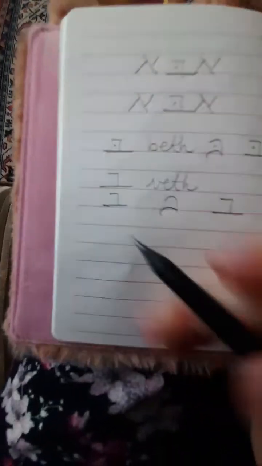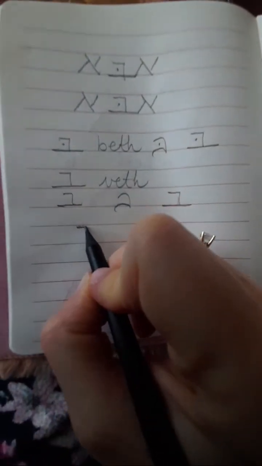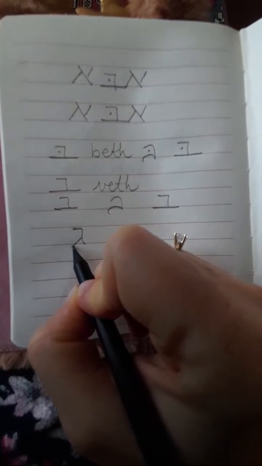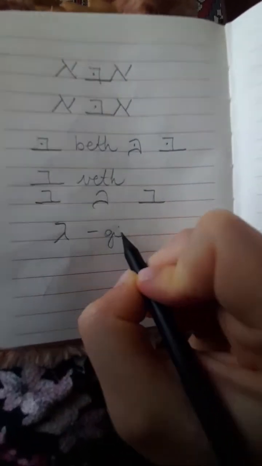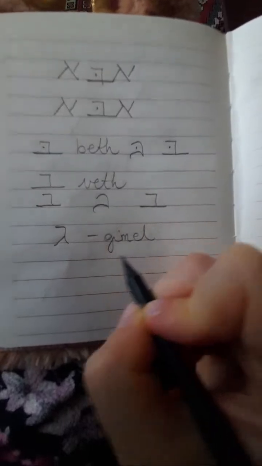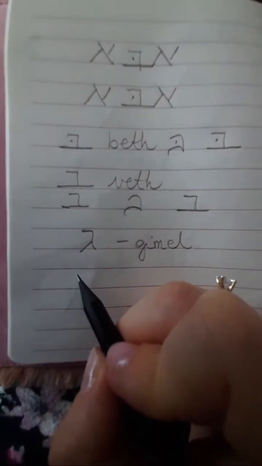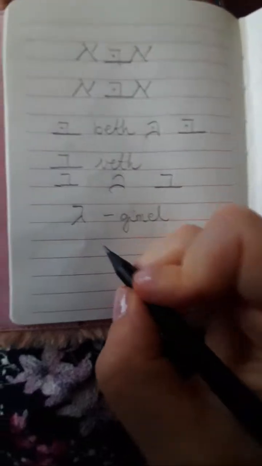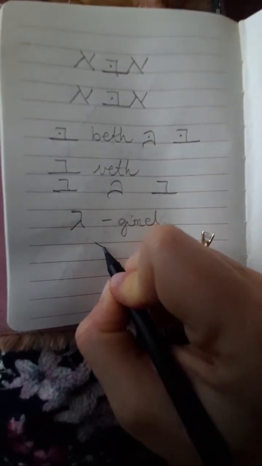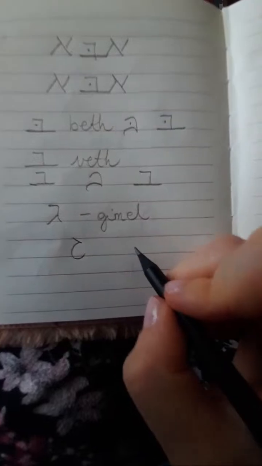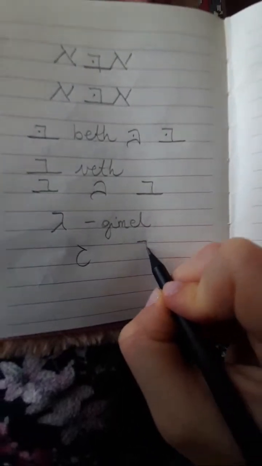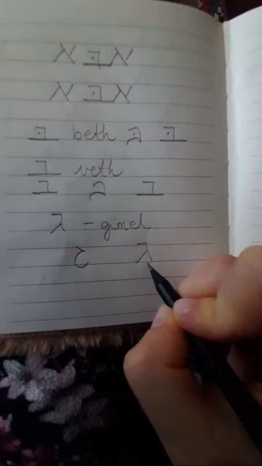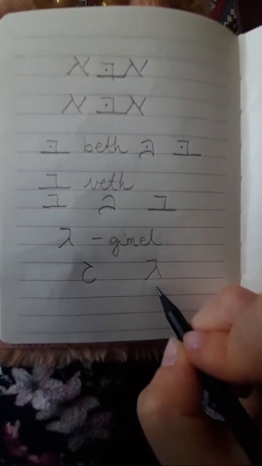So Gimel, Gimel in everyday written form, it is, but in printed form Gimel is this.